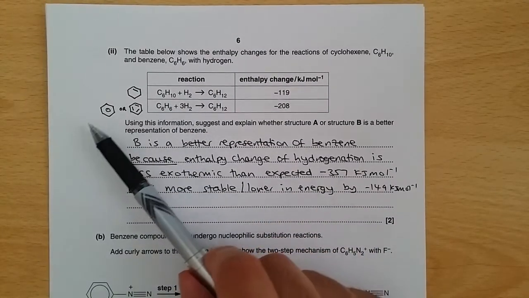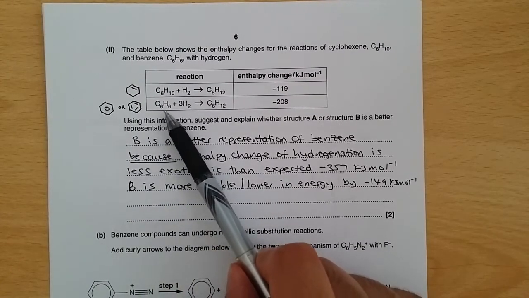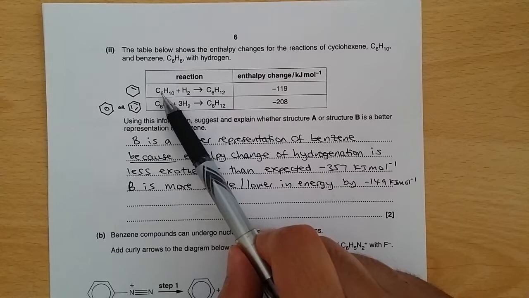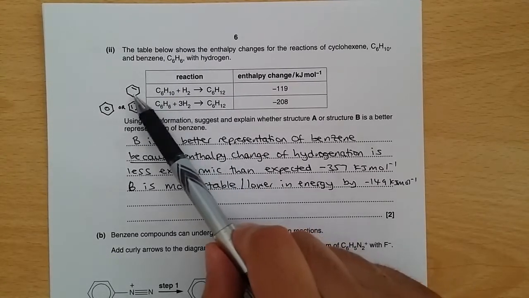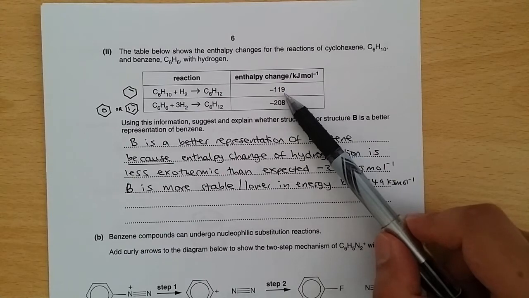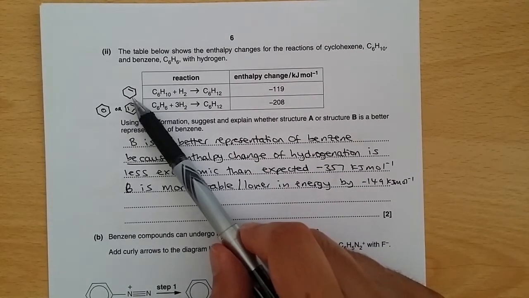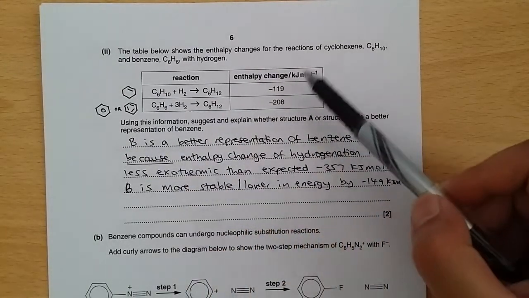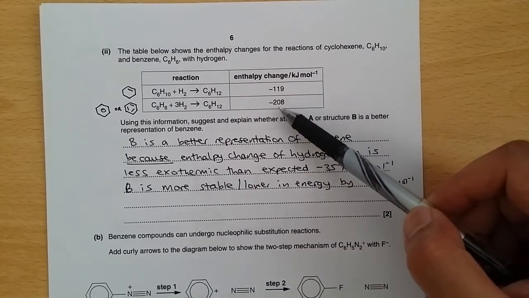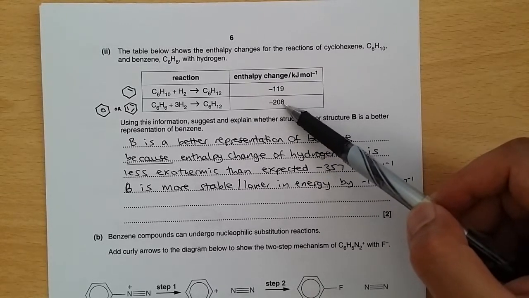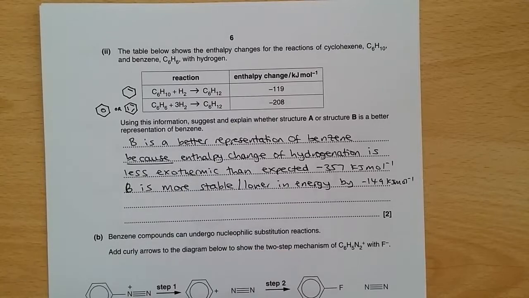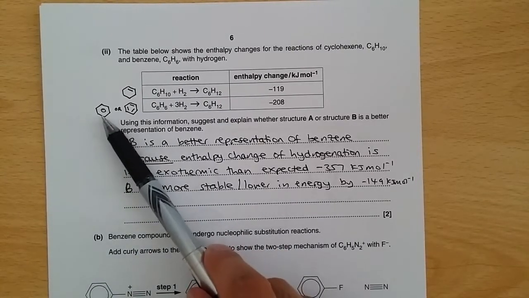Right, so they give you, again, referring back to the last question, C6H6, which is benzene. There are 2 different representations, the Kekulé model and the delocalized model. And they're also talking about C6H10, so with 4 extra H's, it's basically a cyclohexene. When you hydrogenate cyclohexene, the enthalpy change is minus 119 kilojoules per mole. So if the actual representation of benzene was the Kekulé model, you would expect the enthalpy change to be 3 times minus 119, which gives you minus 357. But for actual benzene, it's not minus 357, it's minus 208. So that must mean it's not the Kekulé model, but something more stable. That's the delocalized model. Okay, so that was B.